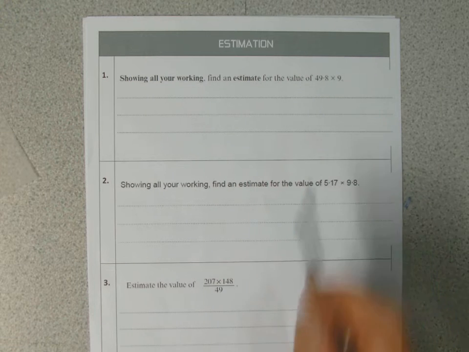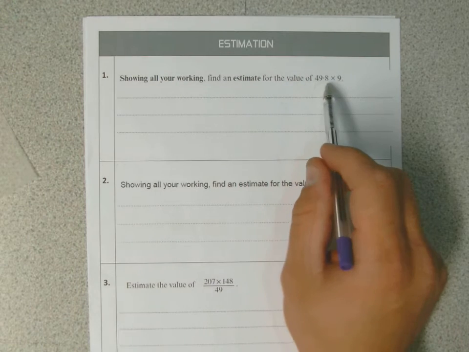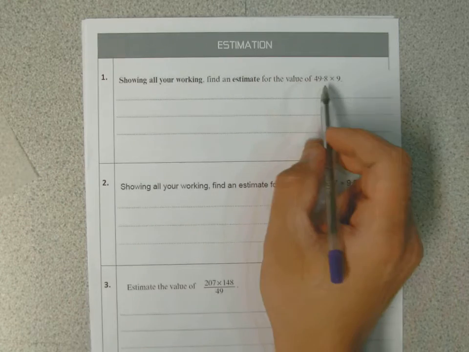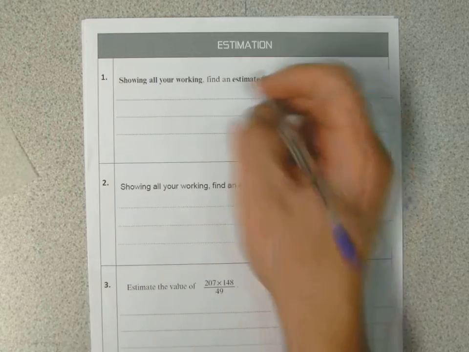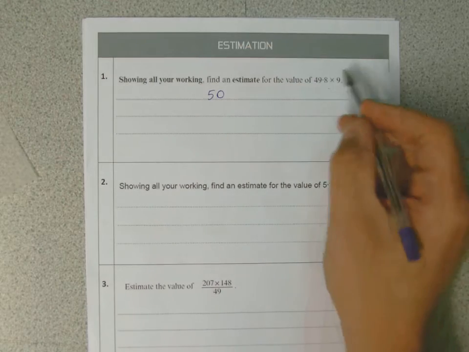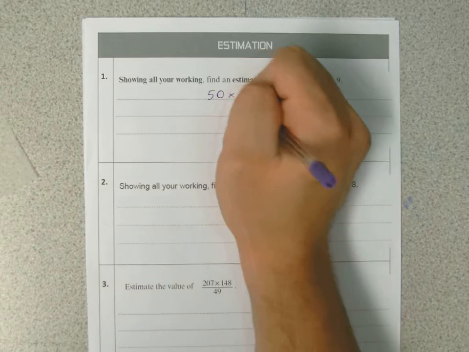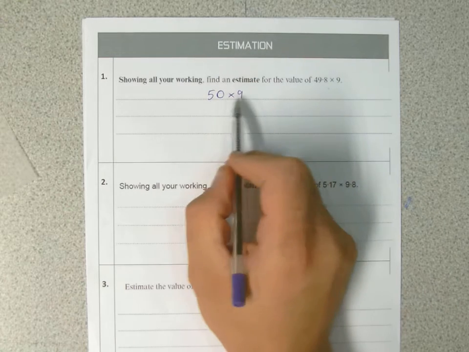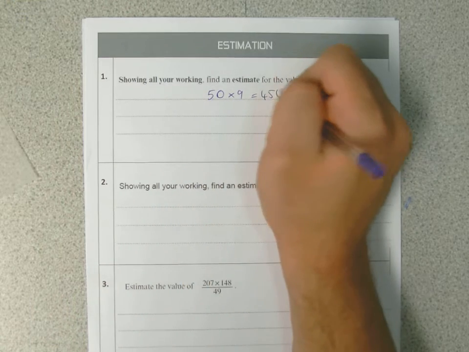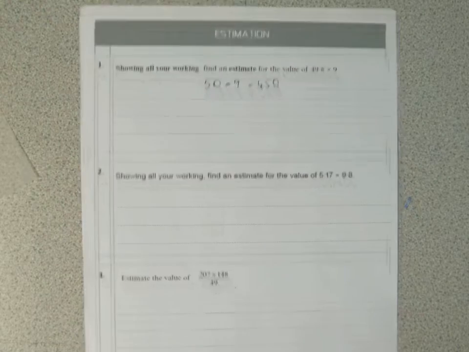Okay, estimation. So this will come in a non-calculator paper. Here you need to look at the question. 49.8. Obviously 50 is an appropriate number for that. Times 9, well, we can keep that as 9 because we can work this out quite quickly. 5 times 9 is 45. And add a 0, of course, so 450.